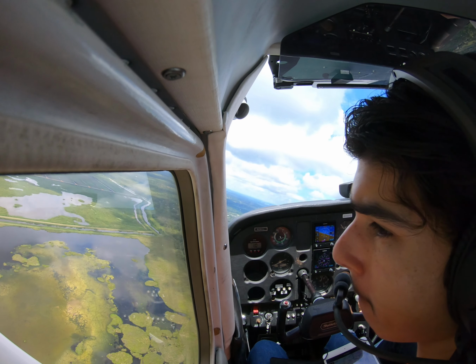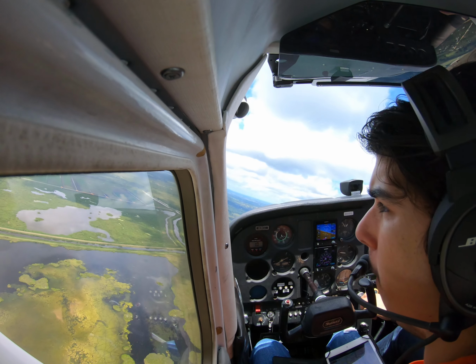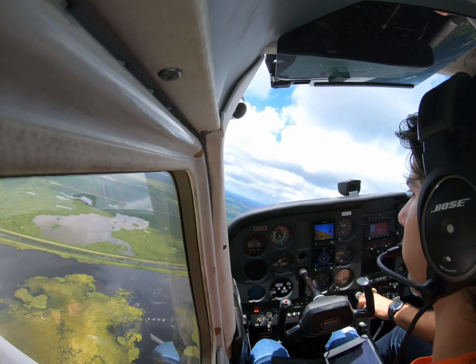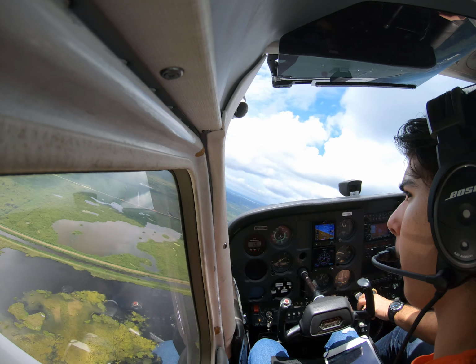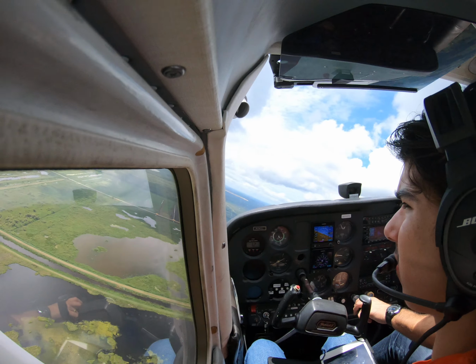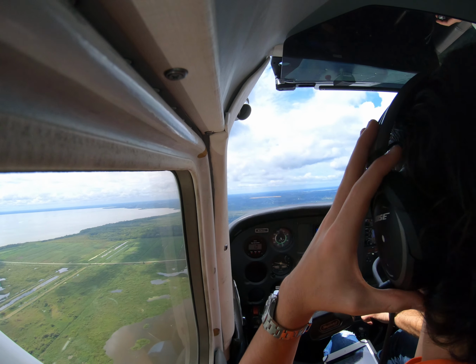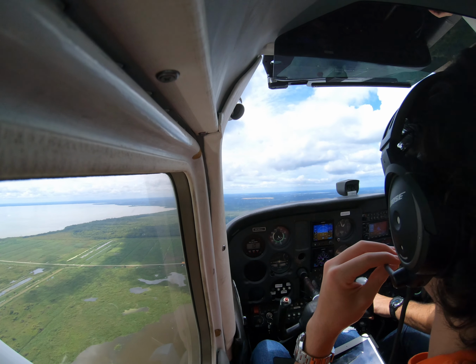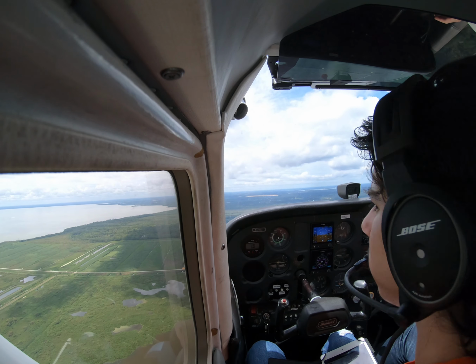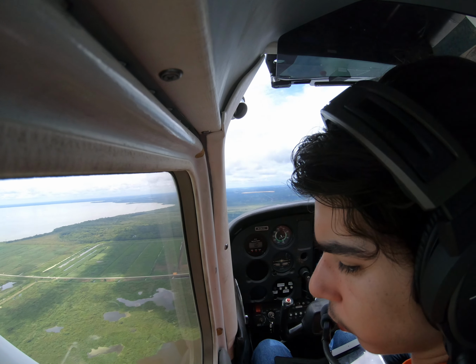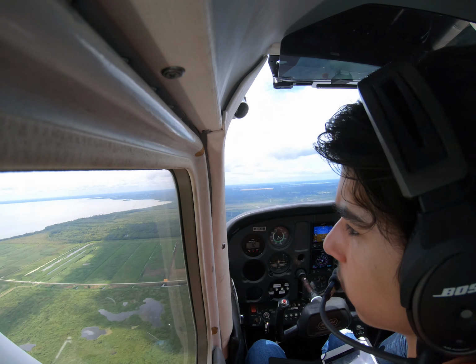That's basically how we're going to be flying on that traffic pattern. And now if you see you're getting close, just turn a little bit to the right and compensate for the winds. But the wind is kind of calm.